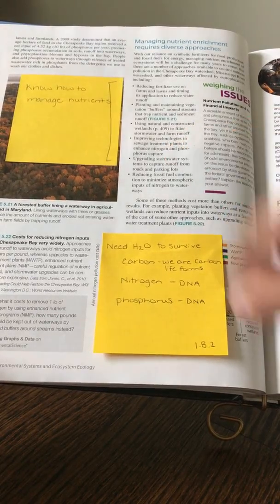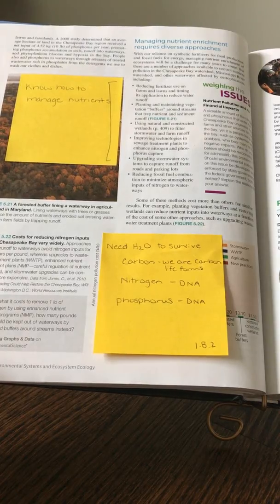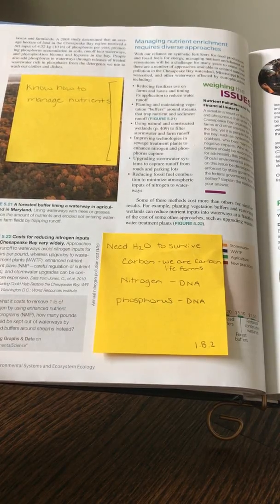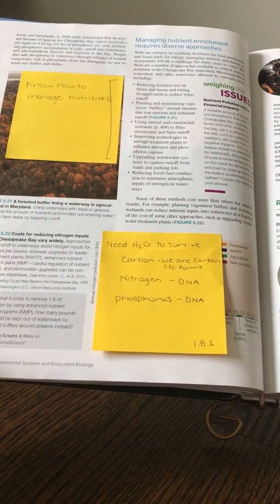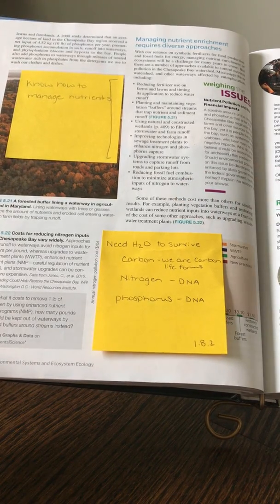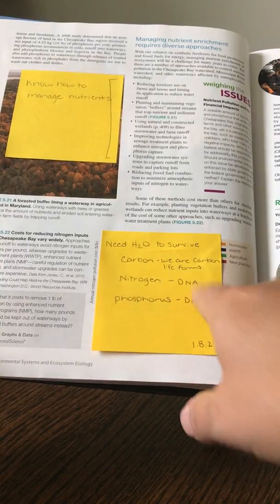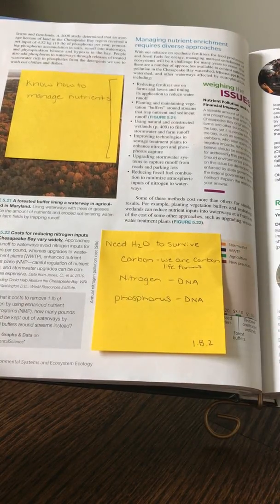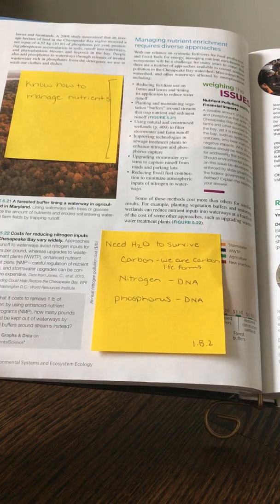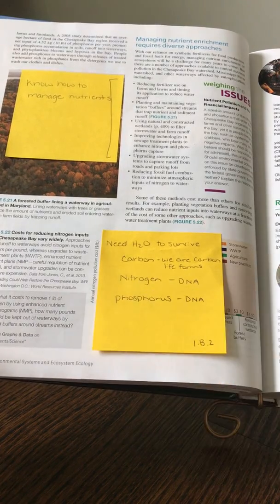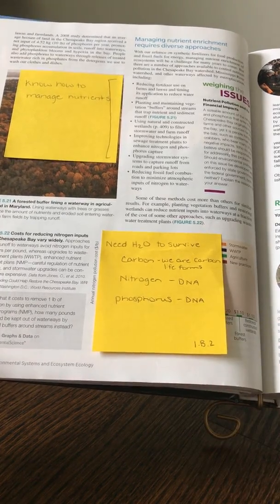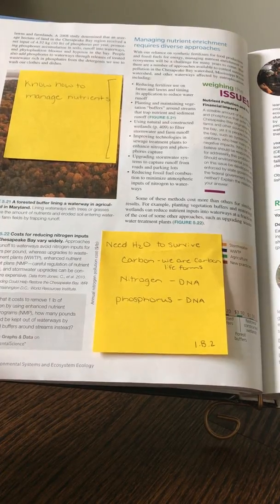Improving technologies in sewage will reduce the amount of nitrogen and phosphorus that gets put into water systems. And reducing fossil fuel combustion will help with pretty much every cycle. So we need water to survive. We need carbon to basically make a lot of, remember we're called carbon-based life forms. Nitrogen we need for our DNA, and phosphorus we need for our DNA. So it's all really important. We need to keep it going.